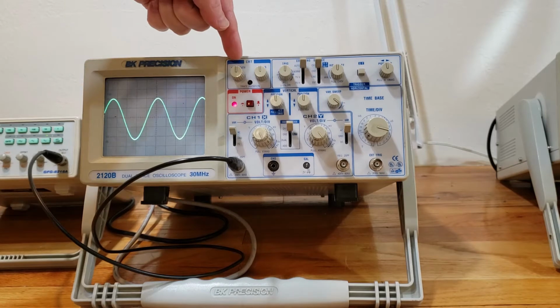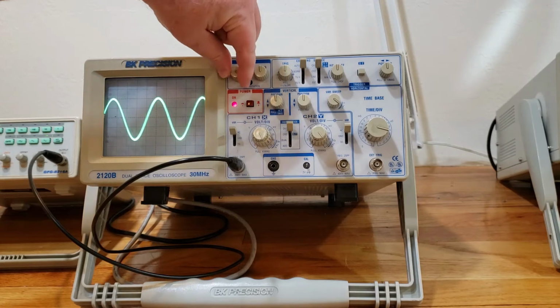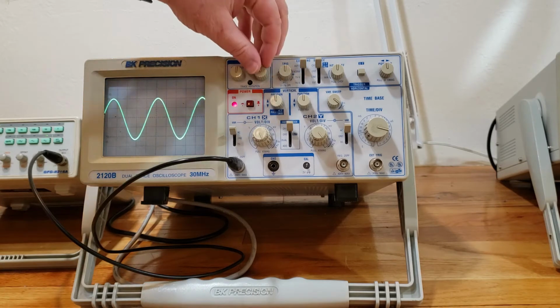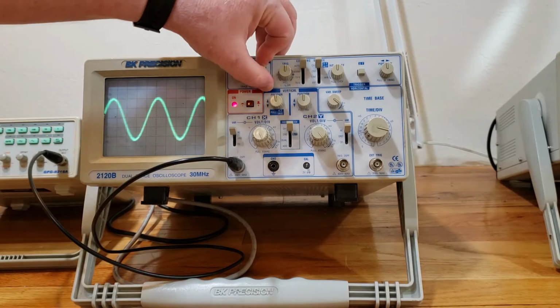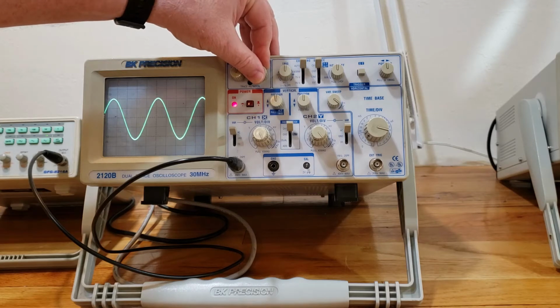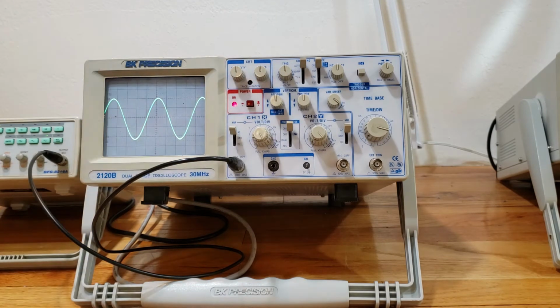If you look at it in your drawing, it says intensity. The intensity knob is used to adjust the brightness of the trace. Notice how the trace gets brighter and dimmer as I adjust the intensity. To the right of the intensity knob is the focus knob, and that knob is used to get a nice sharp image. We want to have the trace as sharp as possible to get an accurate measurement.